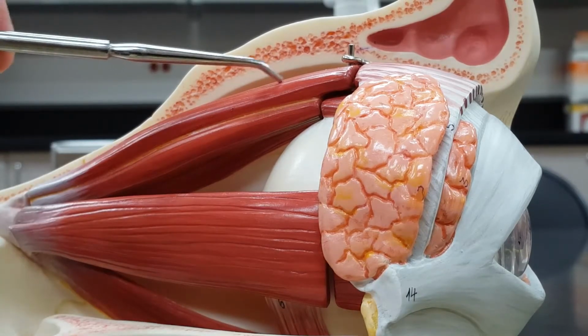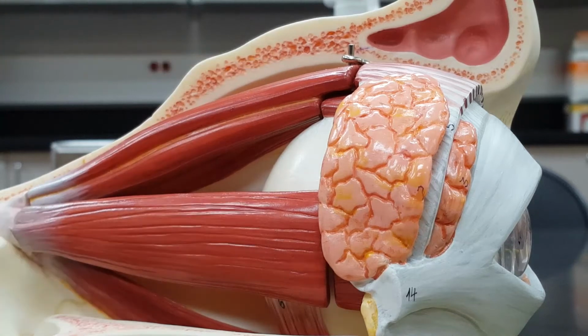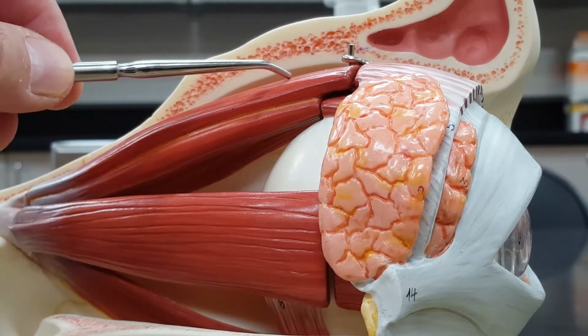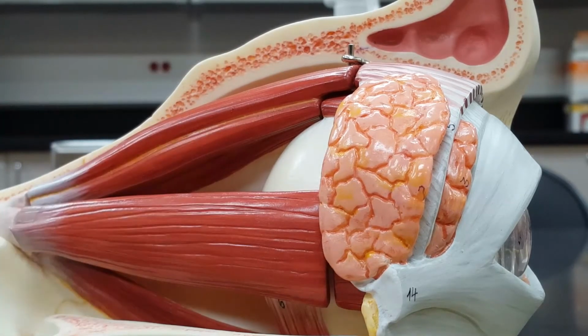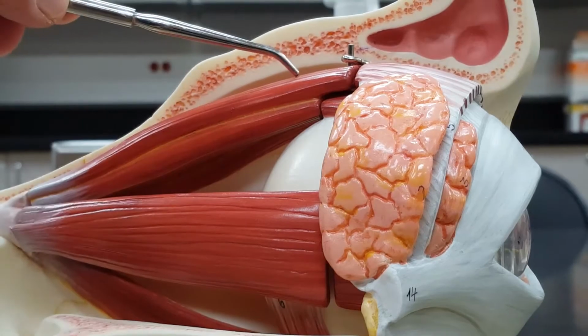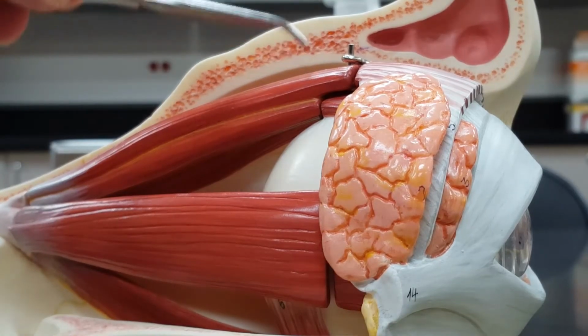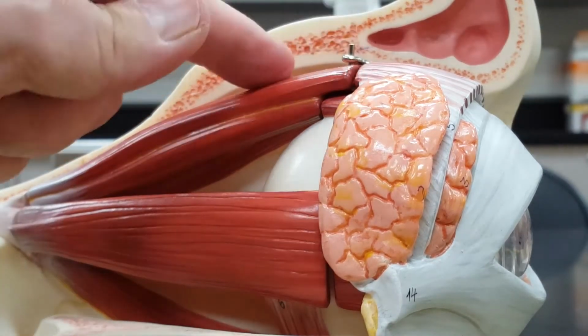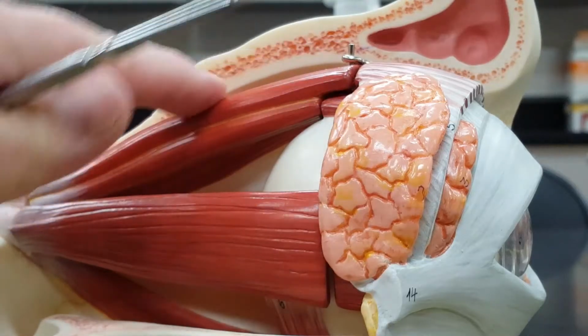What's this muscle located above the superior rectus? This is the most superior of our eye muscles that you must name. This one is called the levator palpebrae superioris. I'm going to say that again. The levator palpebrae superioris. This is the one that controls your upper eyelid.